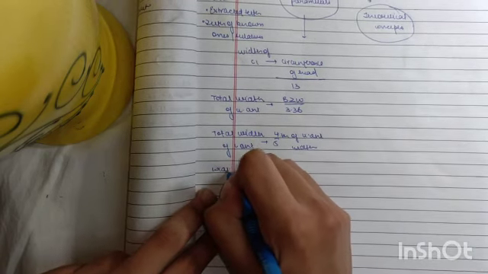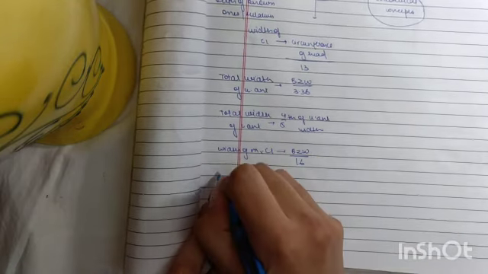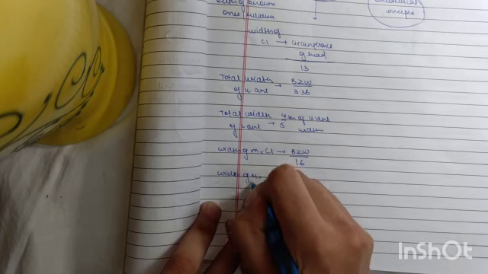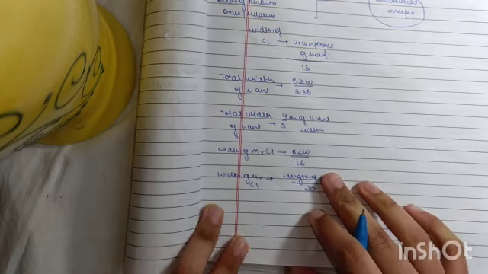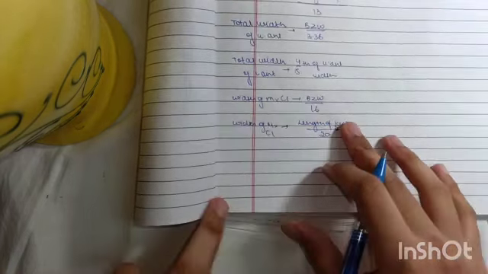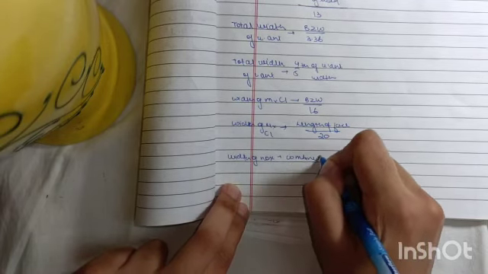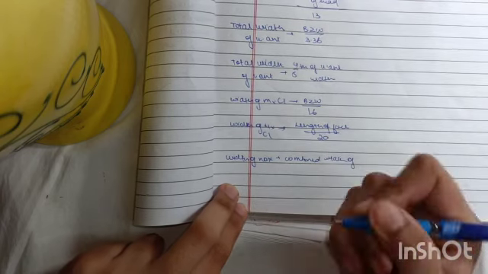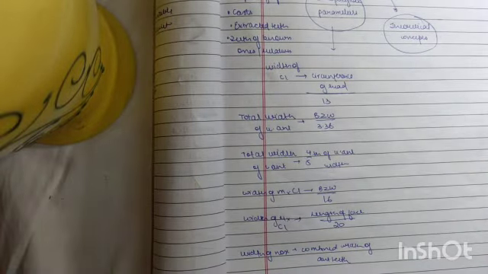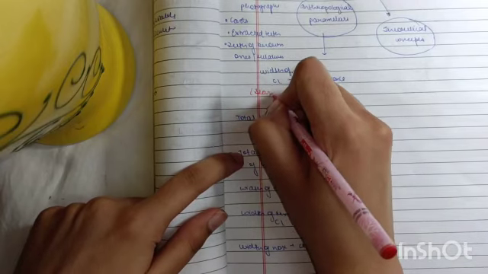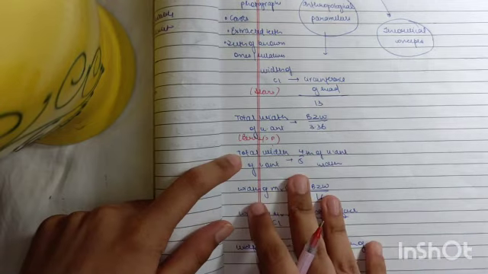Width of maxillary central incisor is by zygomatic width by 16. Width of maxillary central incisor can also be calculated by length of face by 20. Then width of nose is equal to combined width of anterior teeth. Now, just remember certain names. For this, remember Sears formula, Berry's formula. So this is the anthropological measurements.